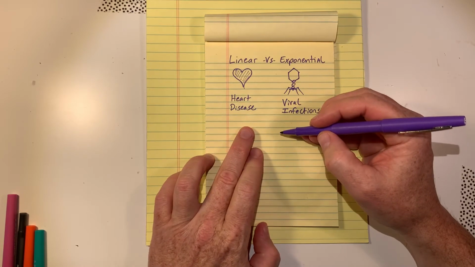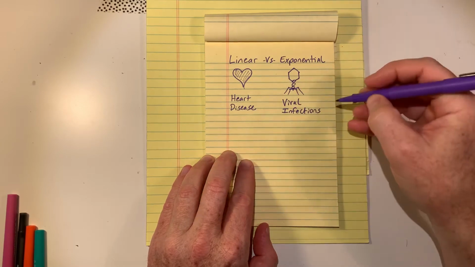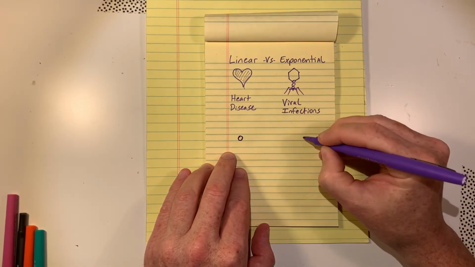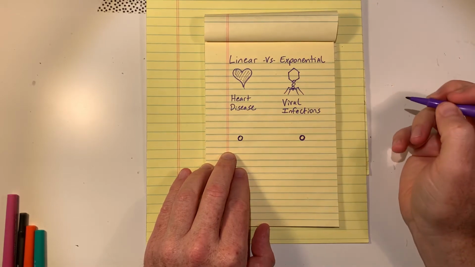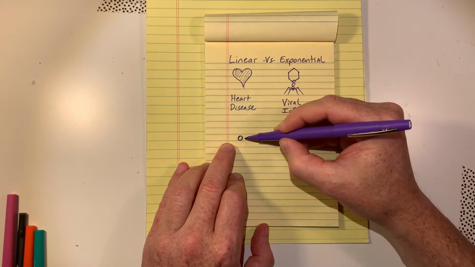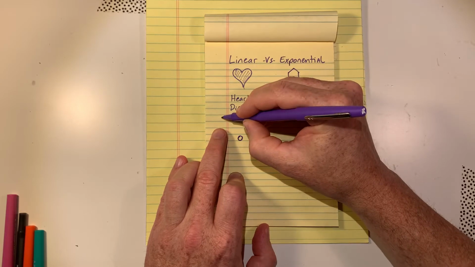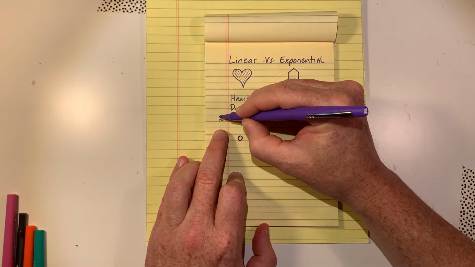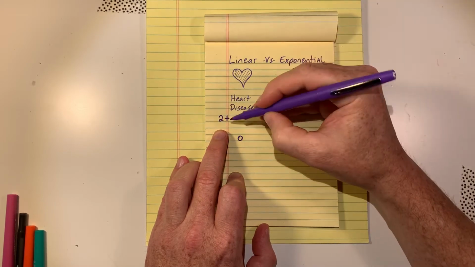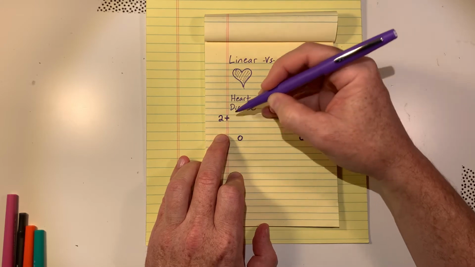So if you look at patients that are diagnosed with heart disease, let's start out the same way in both groups here. Let's start out with one person who is sick on day one, right? So on day one a person has heart disease, and let's pretend that 2 people every day are diagnosed with heart disease on average. So we're going to add 2 to the population that are sick every day, plus 2.